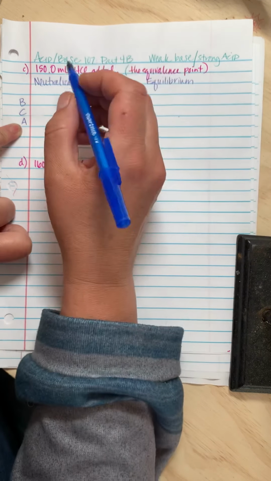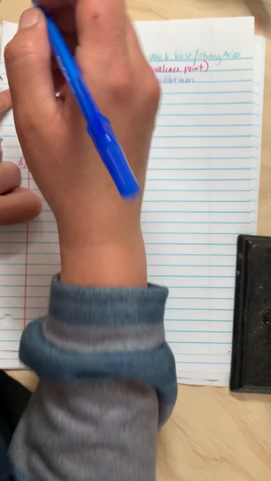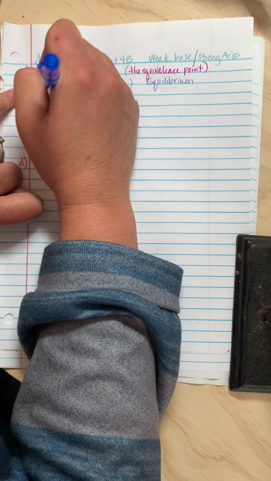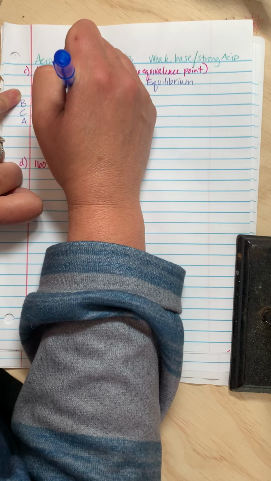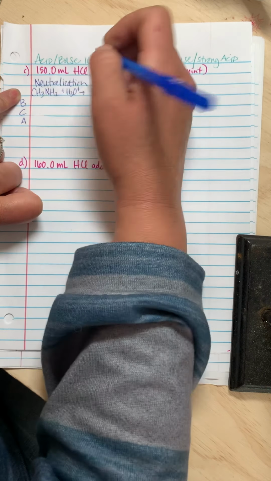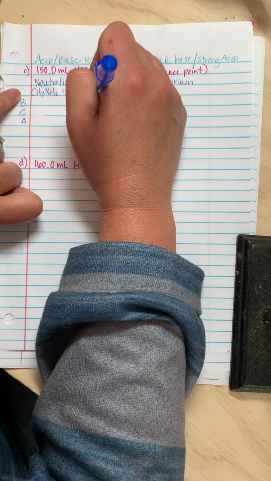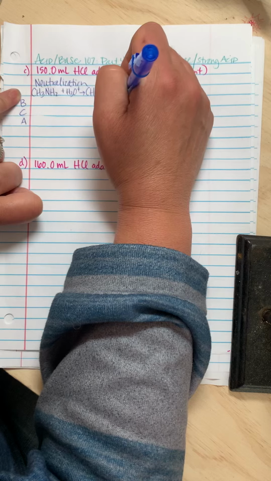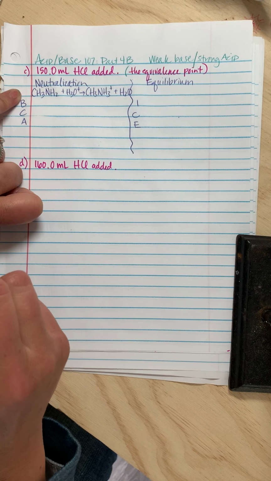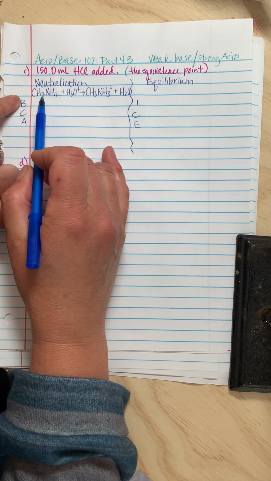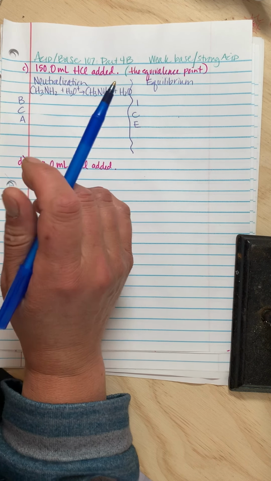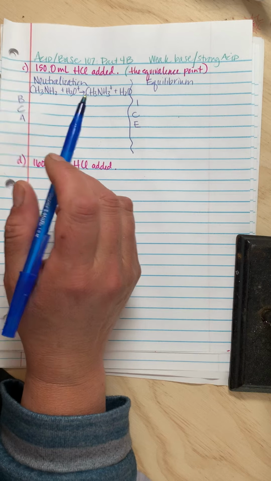With the neutralization, we know that we have CH3NH2, and we're reacting it with acid to make CH3NH3+ and H2O. To find the moles of each of these, we're going to do molarity times liters.